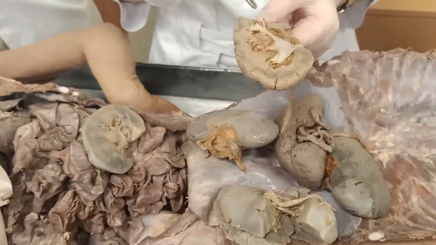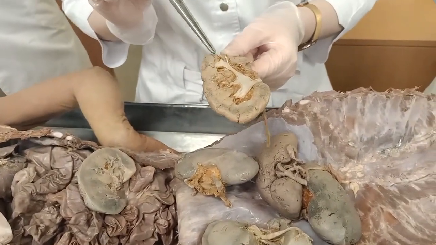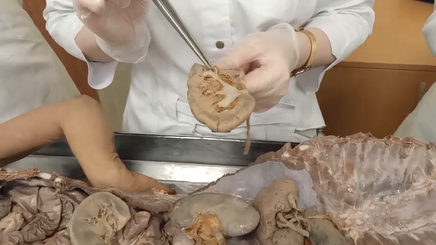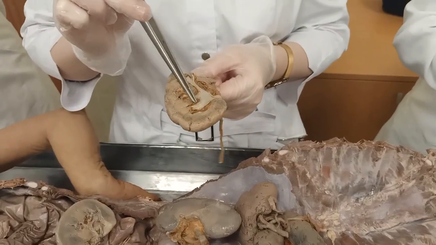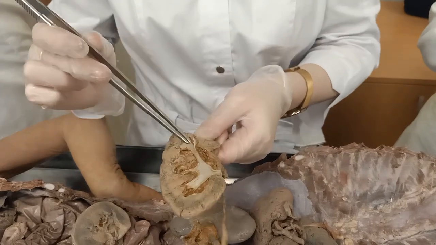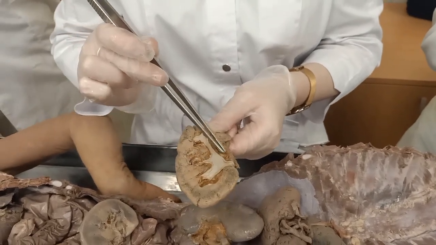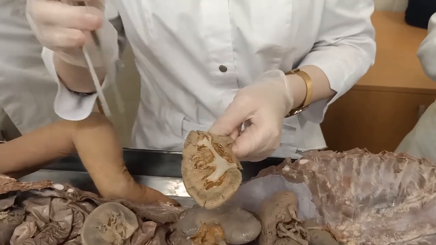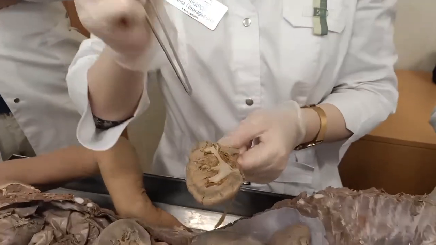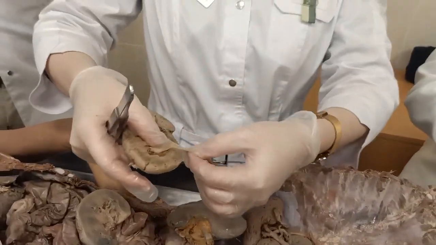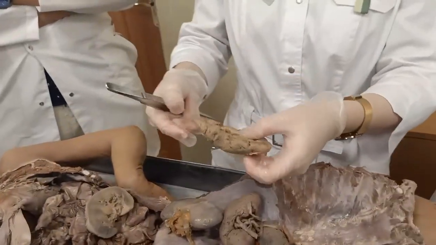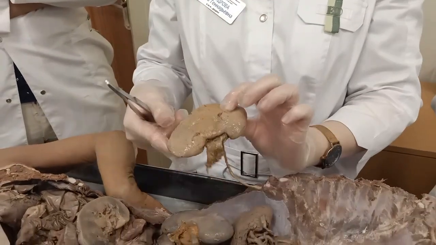Then 2 or 3 minor calyxes join and form a major calyx. This is a major calyx. There are 2 or 3 major calyxes in every kidney, and all the major calyxes join and form the renal pelvis. All of this is renal pelvis. And the renal pelvis continues to the ureter. This is ureter. About the morphofunctional unit of the kidney we will talk later.